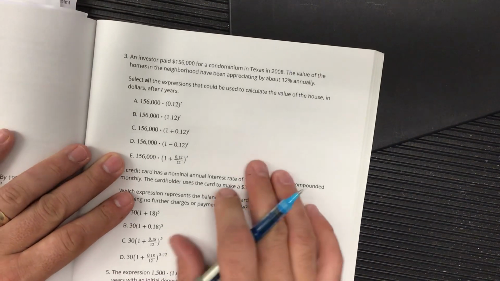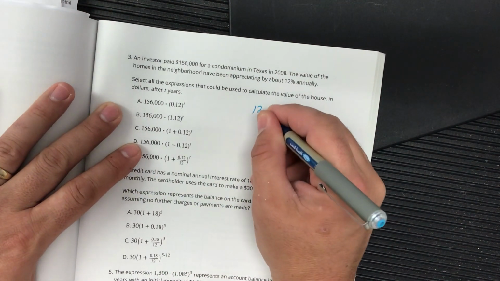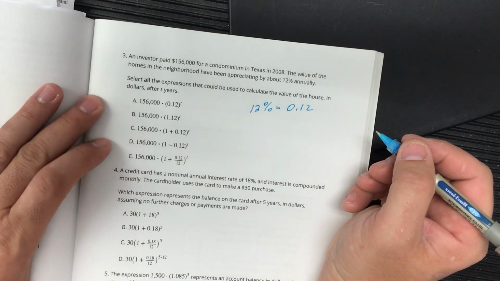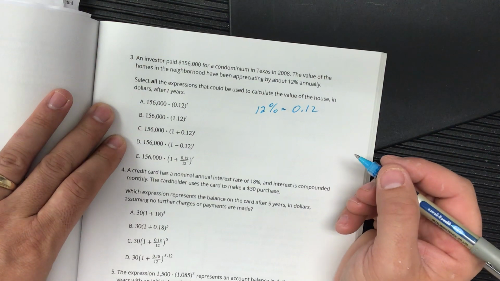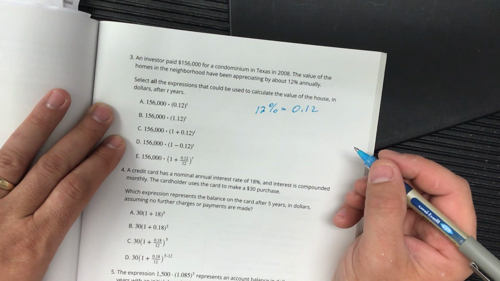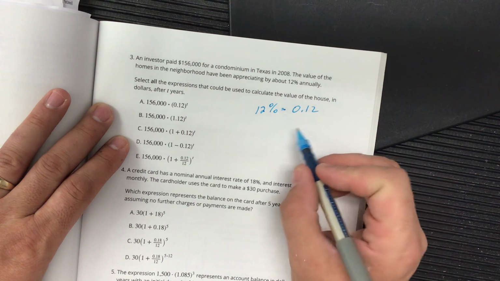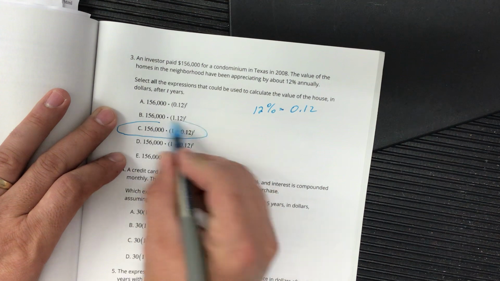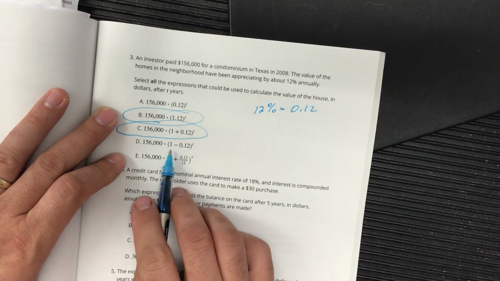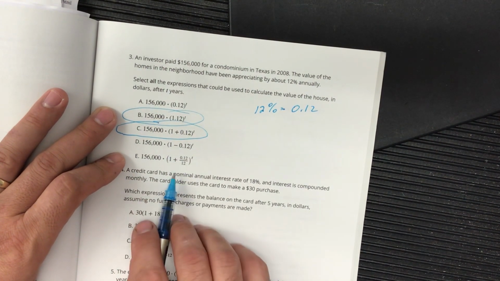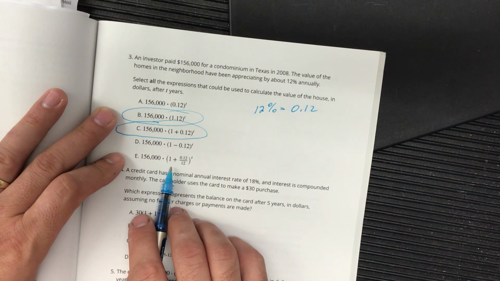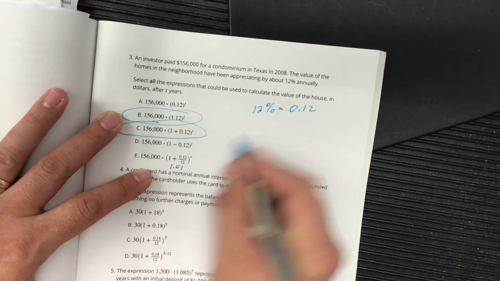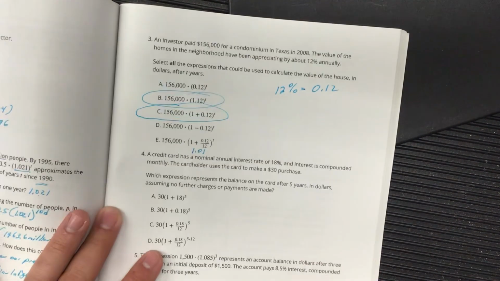Question 3, select all that works. It is 12%. Written as a decimal is, of course, 0.12, so you do have to add it to the original as well. So 1 plus 0.12, so I'm looking for 1.12. That would be this one here and this one here. This one would be 0.88. That'd be a 12% decrease. Let's see, this would be 1.01. If I simplify that, that's not it either. So just B and C, I believe, for that one.